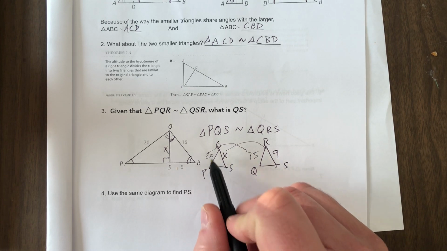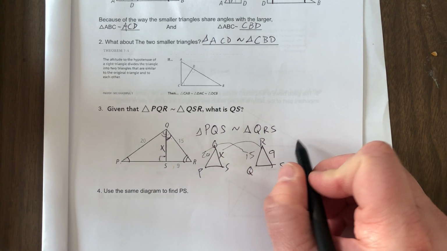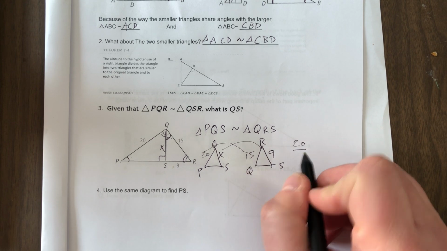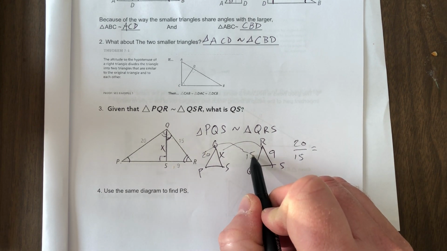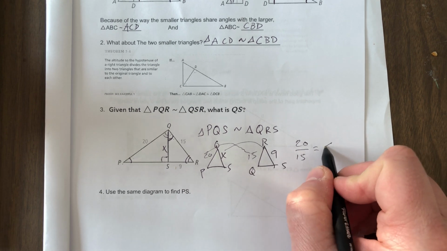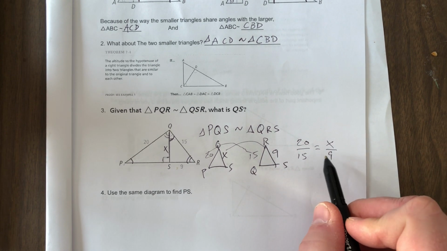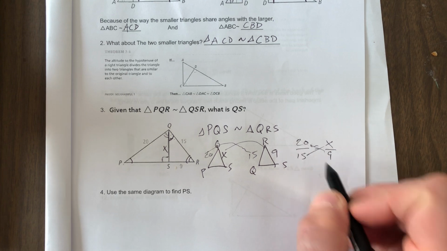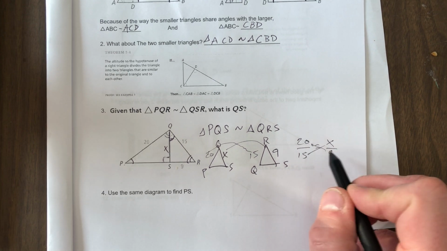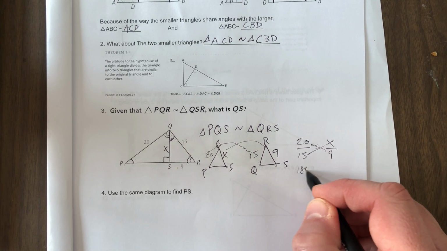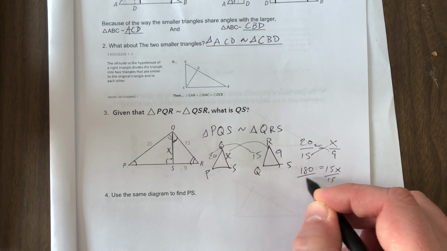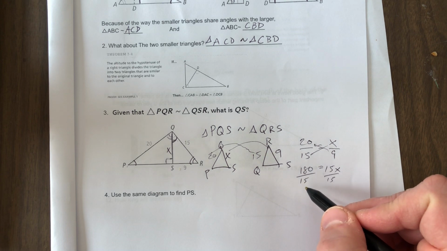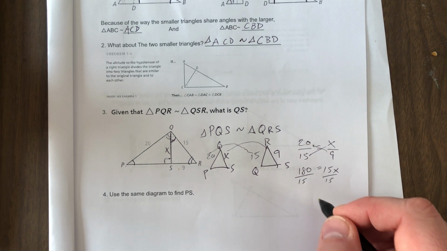What we can do is set up a proportion here, though. We can say 20 goes to 15, and that has to be the same as X going to 9. And then to do this, I'll do the butterfly. We'll cross multiply. So 9 times 20, we can use our calculator if we're not sure. That's 180. And 15 times x is 15x. And we'll divide both sides by 15. So that'll be 12. Should be 12.